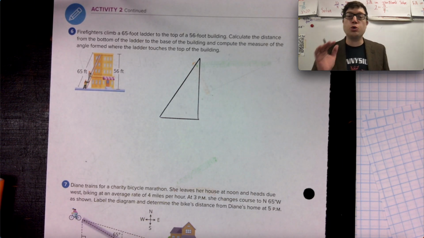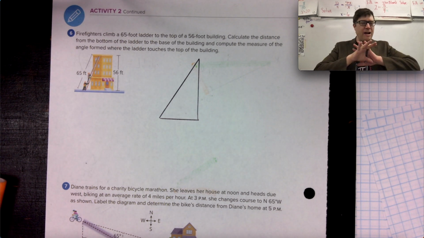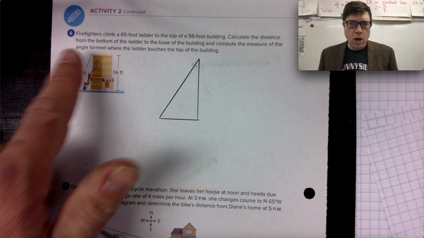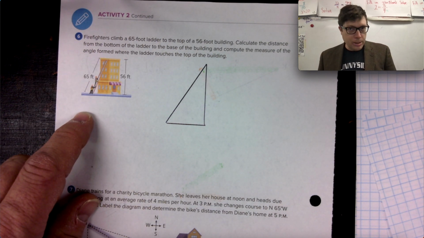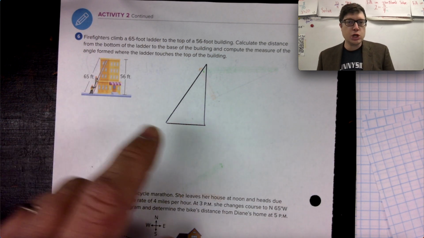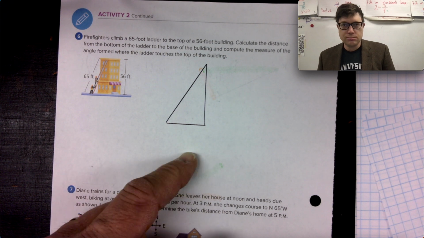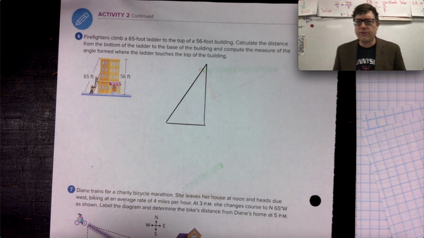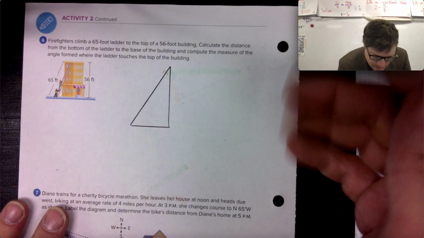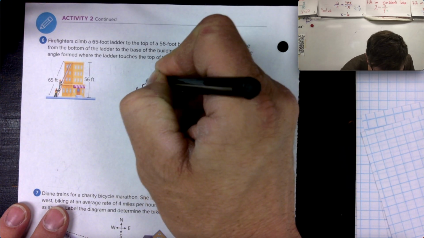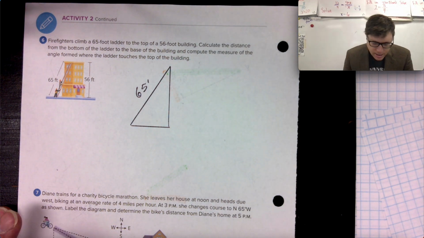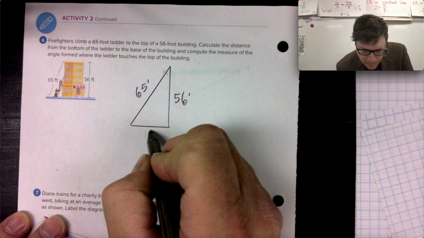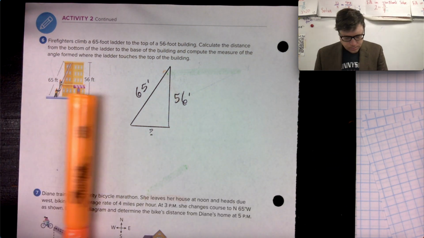But you should draw just a very reduced looking geometric figure, taking all of the information in the building with the ladder and the fireman on it and turning it into nothing, having no context behind it, but still have the information and the details. 65 feet, so the little apostrophe means feet. 65 feet and 56 feet, and then some unknown value.